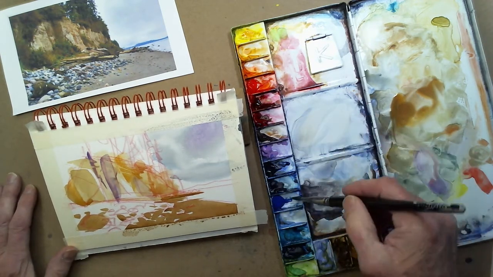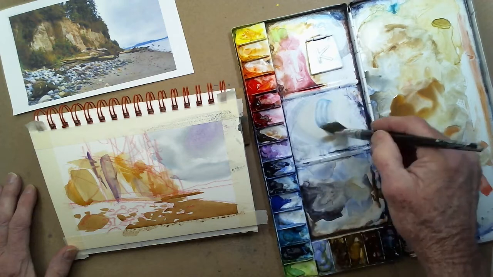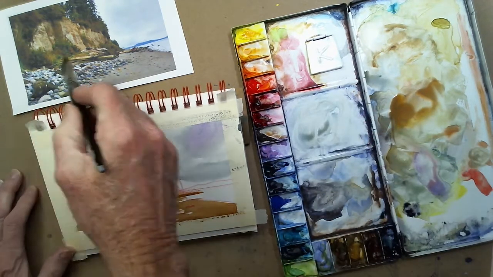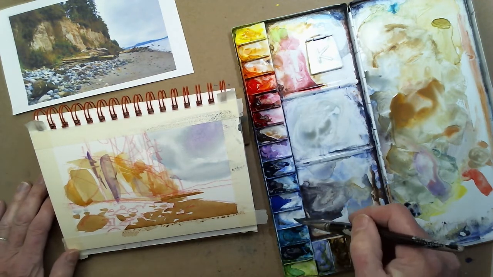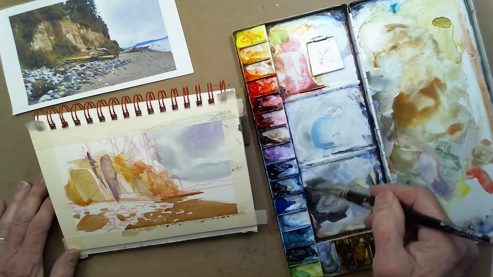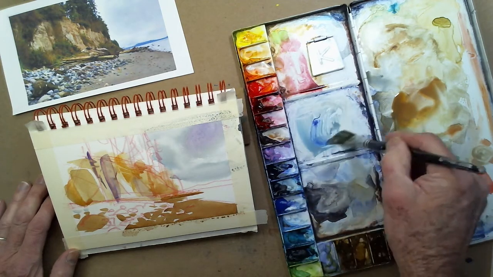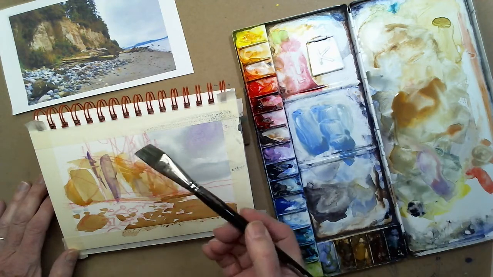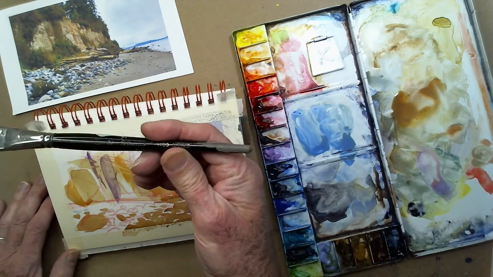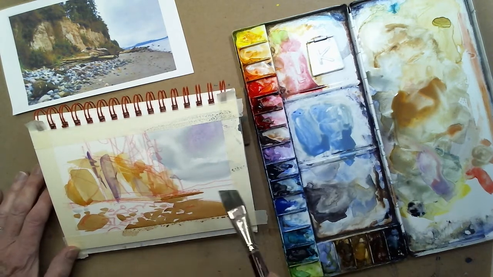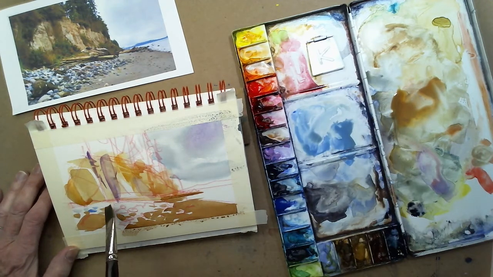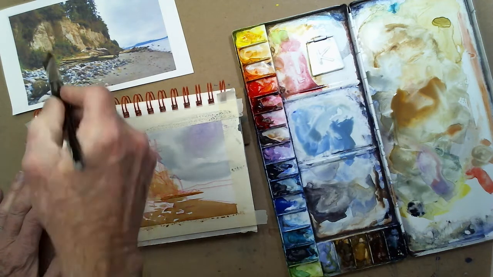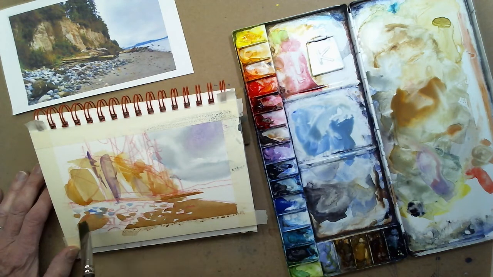Now I'm going to use a little blue for these rocks back here, and I'm going to try to just paint this with, this is a big brush for this small painting for a lot of people. It's a 3/4 angled flat. I'm going to just touch, that's a little bit too blue. I'm just going to touch a few places here, denoting these blue-gray rocks.